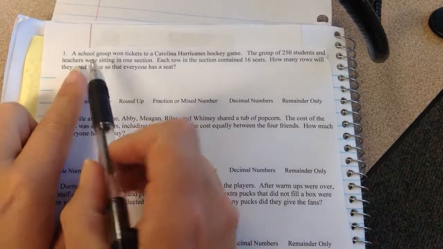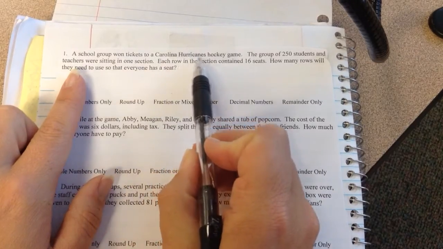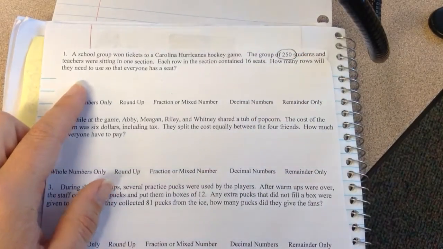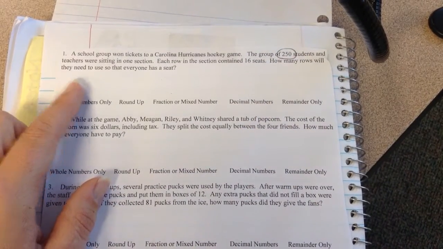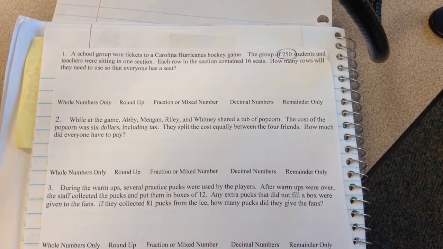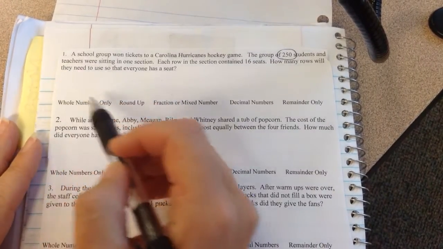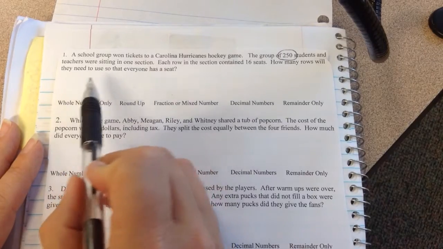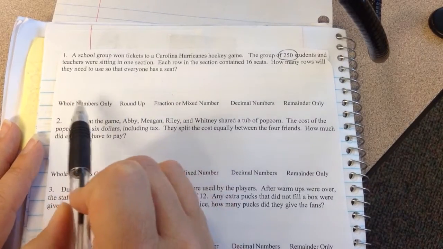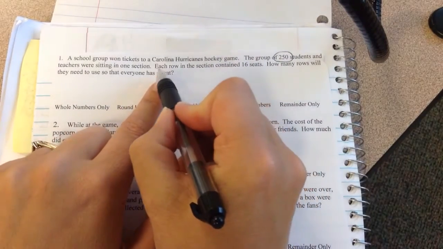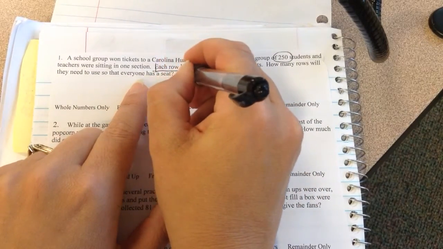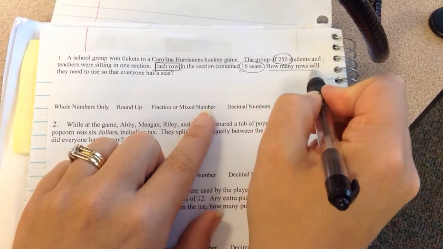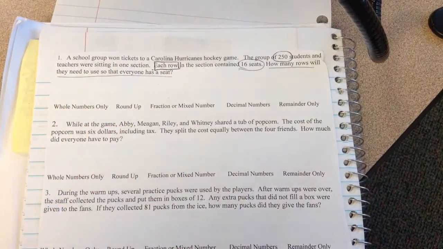So today we're looking at a school group who won tickets to a Carolina Hurricanes hockey game. Now that'd be pretty cool. The group of 250 students and teachers were sitting in one section. I can imagine a whole section that's been blocked off where we're sitting, with seats in rows like an auditorium or a stadium. Each row contains 16 seats. So how many rows will they need to use so everyone has a seat?